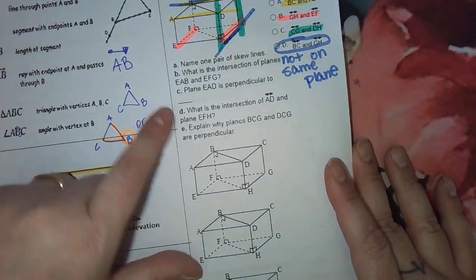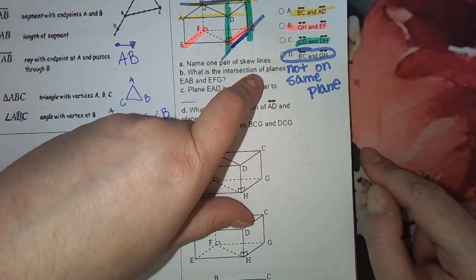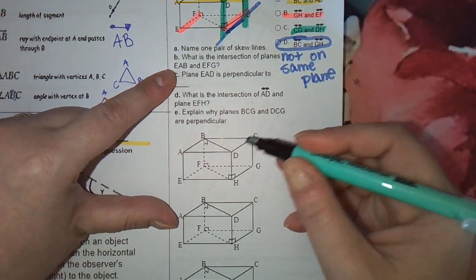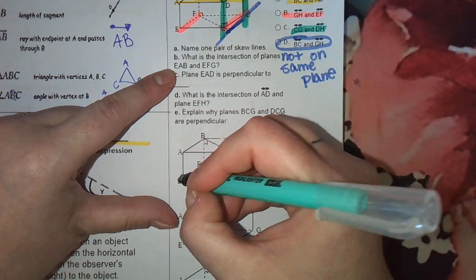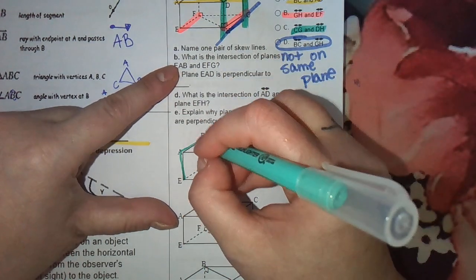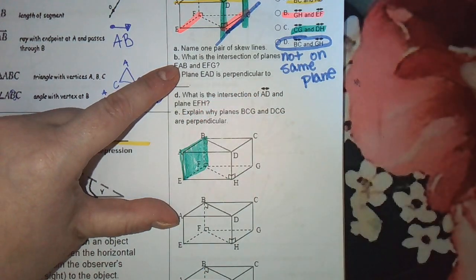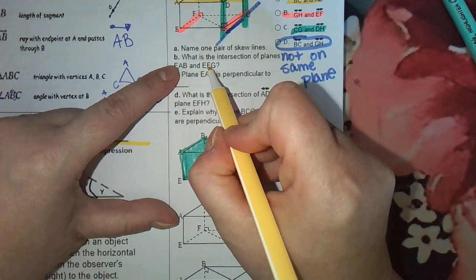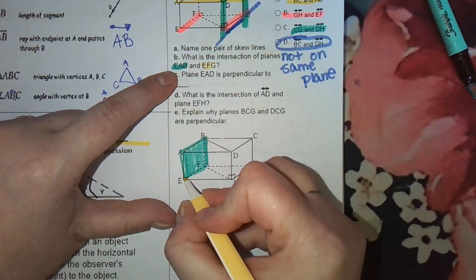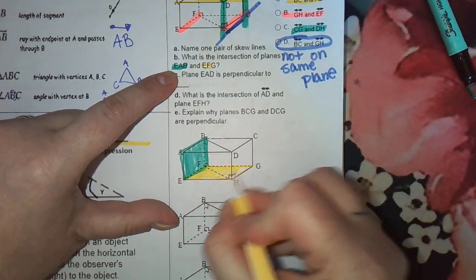Okay, anyway, let's keep going to part B. It says, what is the intersection, that means what's in common, of planes EAB and EFG? Let's draw. EAB, and a plane is like a piece of paper. So here's EAB, that's one plane. And it says EFG. Where's EFG? Let's color that plane.